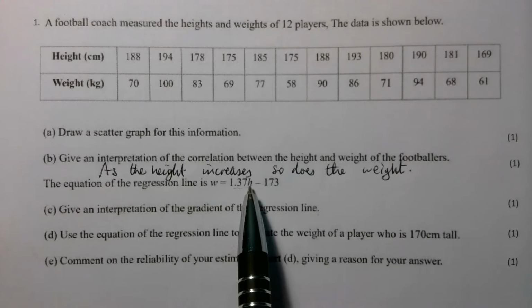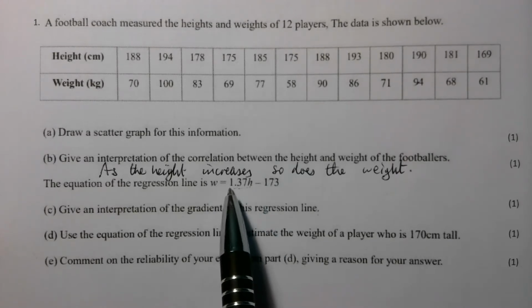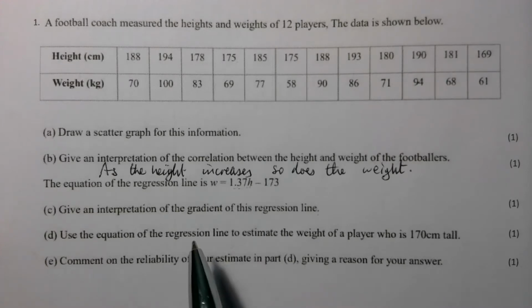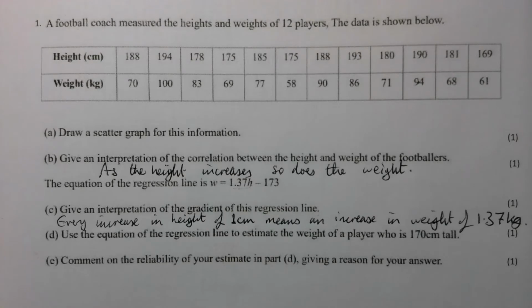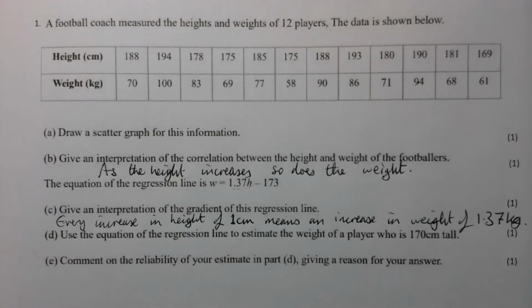So what that means is every time your height increases by 1, your weight is going to increase by 1.37. And just make sure you put the units in there. It's 1.37 kilograms for every centimetre.